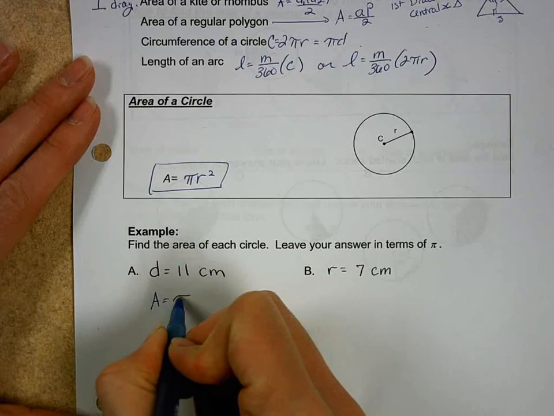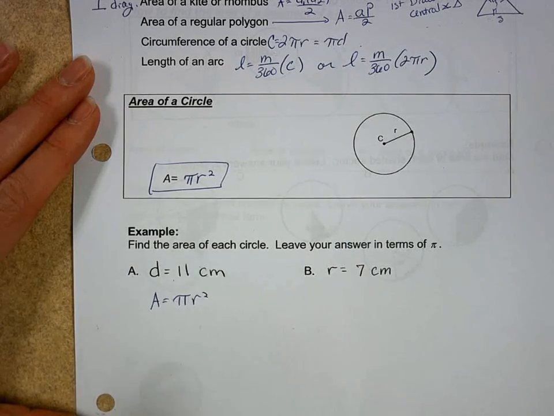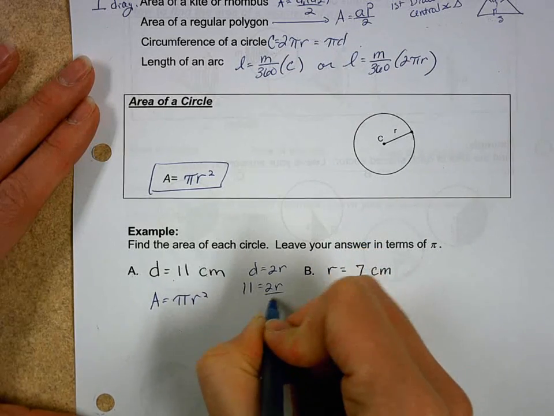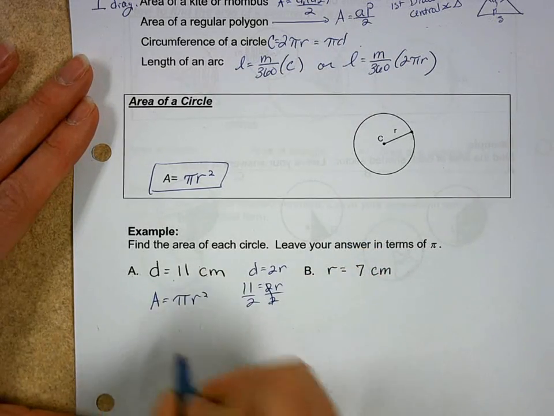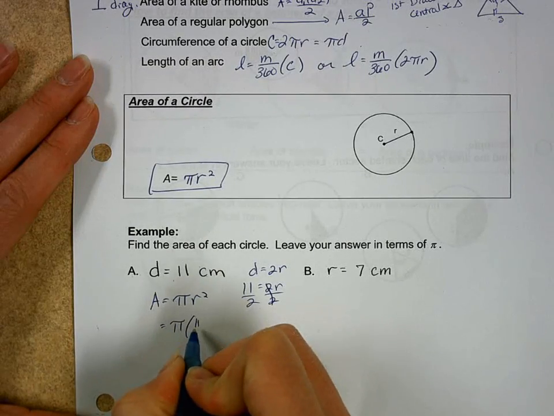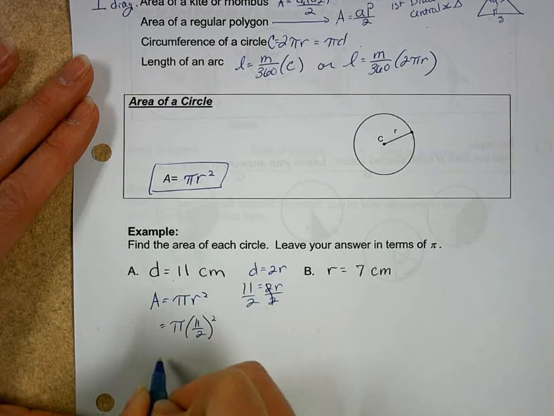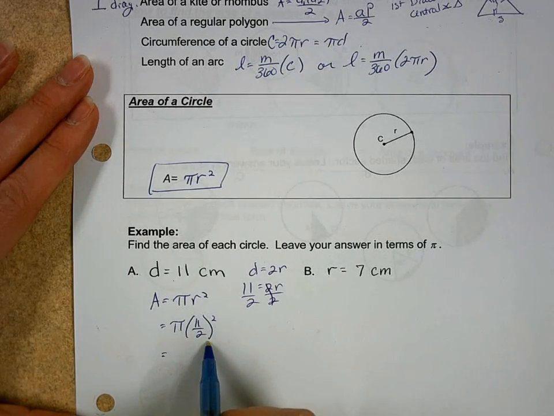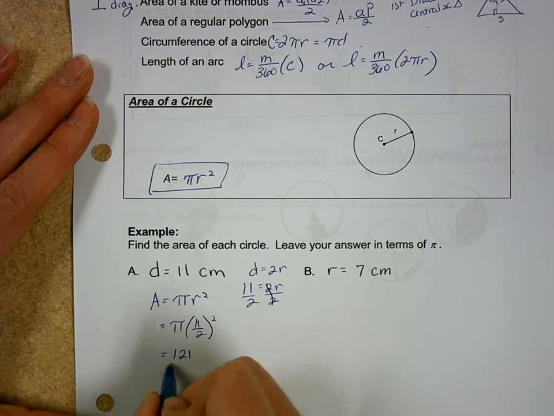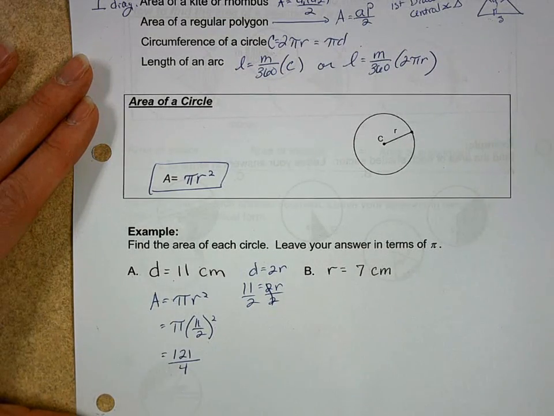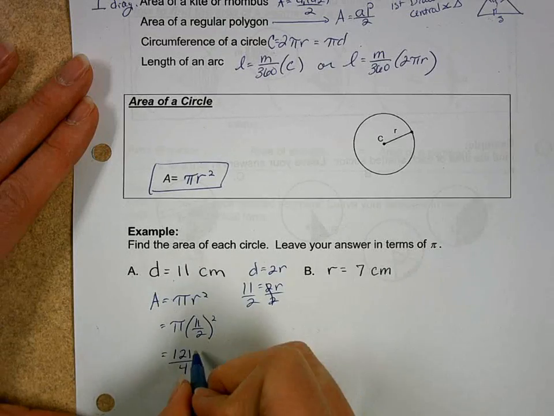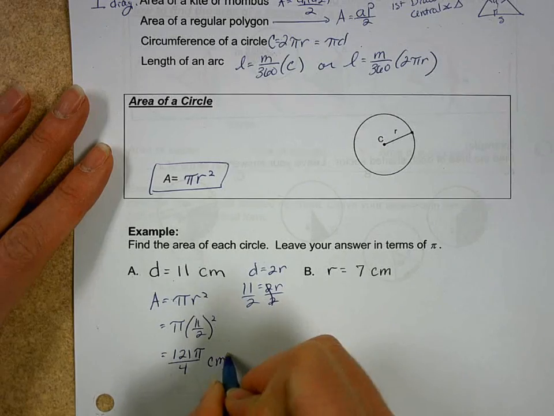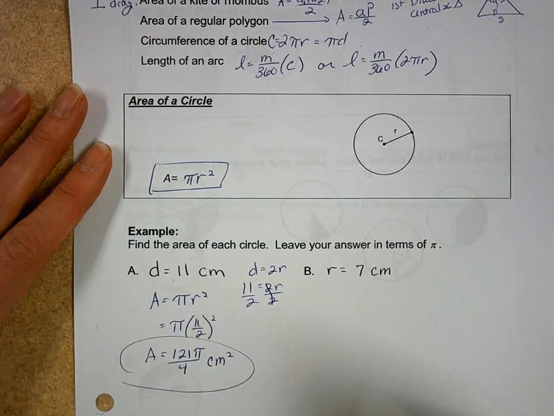So area is going to be pi times the radius squared, but here I have the diameter. Well, remember the diameter is twice the radius. So you can literally go 11 equals 2r. The radius is 11 over 2. So when I plug it in, I get pi times 11 over 2 squared. When you square fractions, you square the numerator and you square the denominator, okay? So that ends up being 121 over 4. And then we always put the pi last, even though they always put it first, we always put it last. And we'll put it in the numerator. So that's 121 pi over 4. And this is area now, square centimeters.